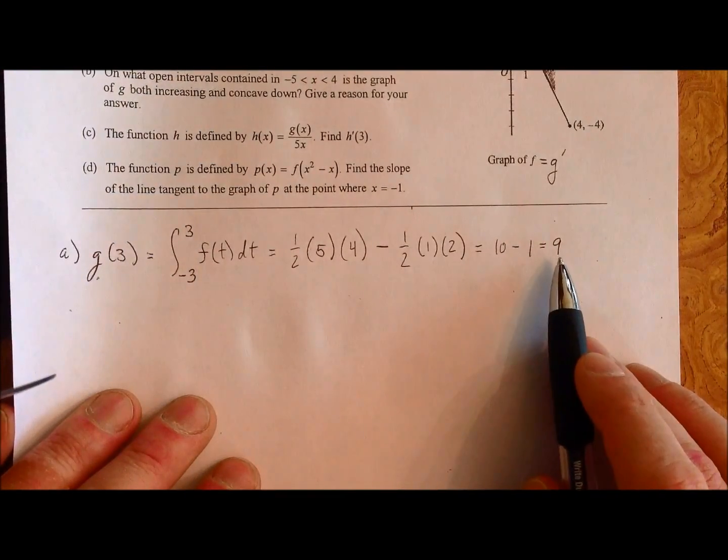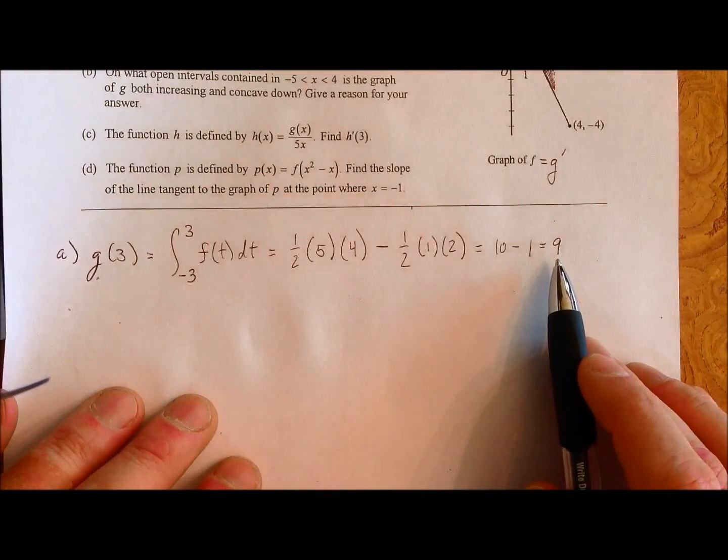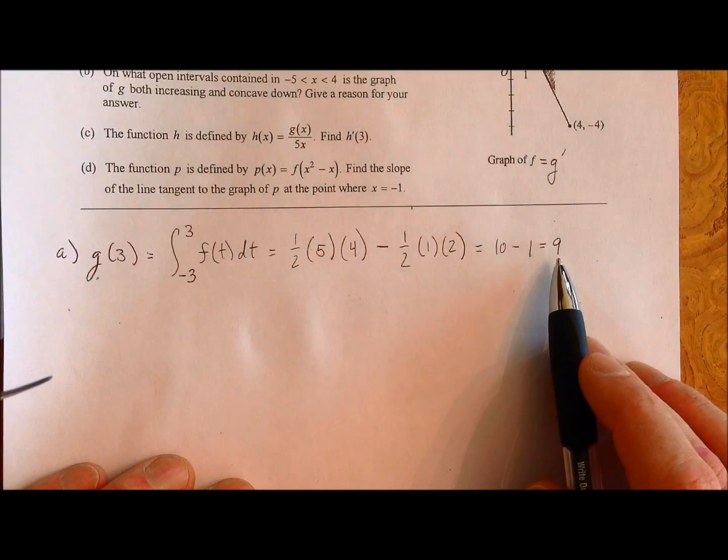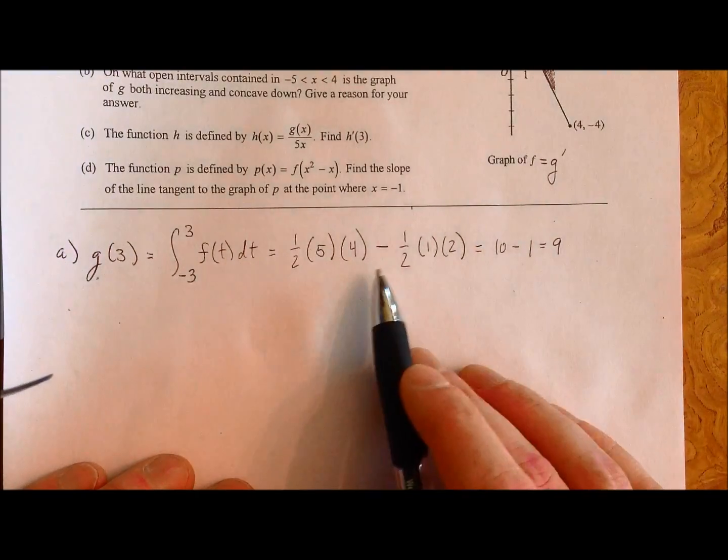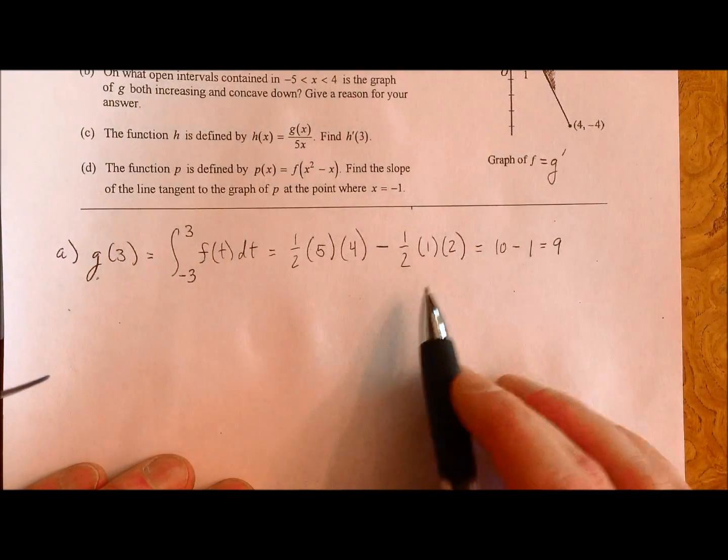I didn't have to find 9, but in this case I've done the problem ahead of time. I know that I need to do that for a later problem. In real time you would probably just stop with this expression and then come back and get this if you needed it.